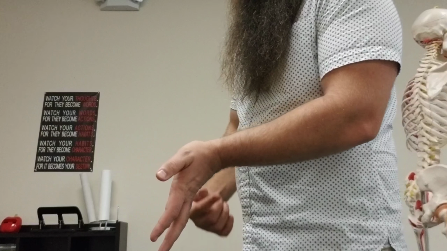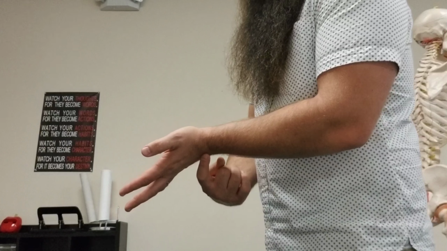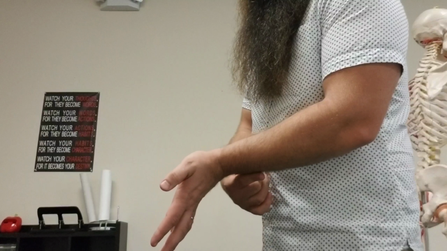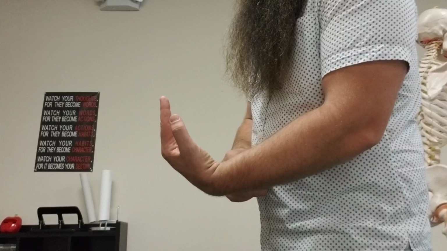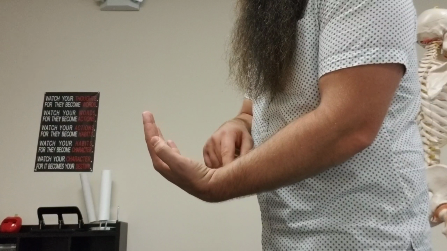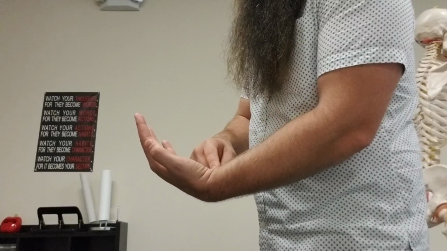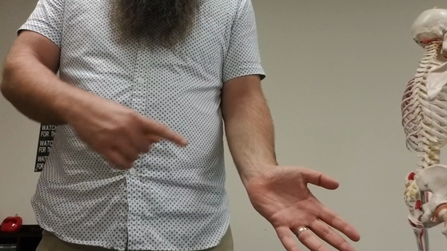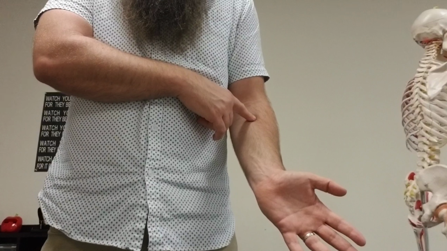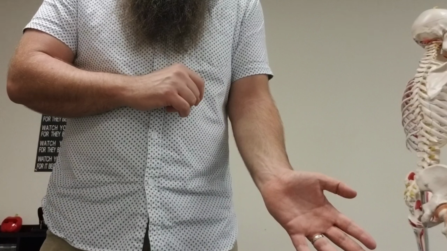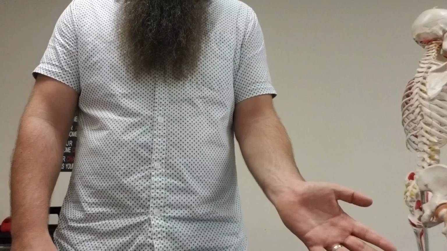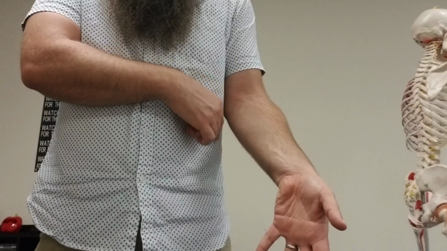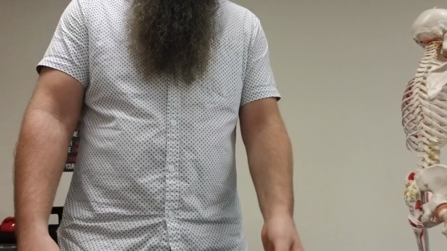So for wrist extension, my group of muscles are extensor carpi radialis longus, extensor carpi radialis brevis, extensor carpi ulnaris. Let's do the wrist flexion again. Wrist flexion, flexor carpi radialis, flexor carpi ulnaris, palmaris longus, okay? Radial deviation, or abduction, flexor carpi radialis, extensor carpi radialis longus, extensor carpi radialis brevis. Adduction or ulnar deviation, flexor carpi ulnaris, extensor carpi ulnaris.